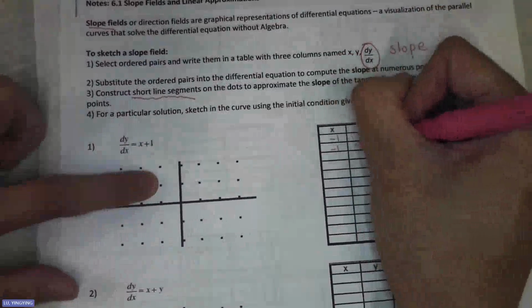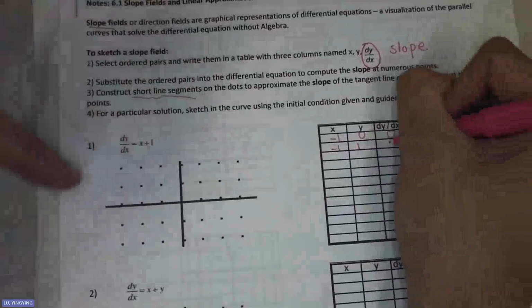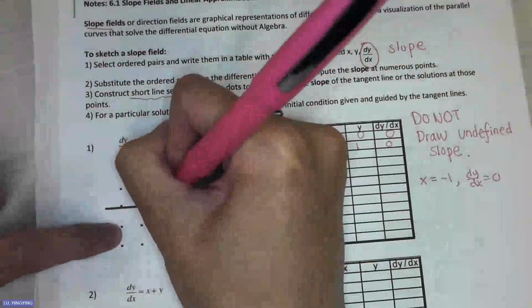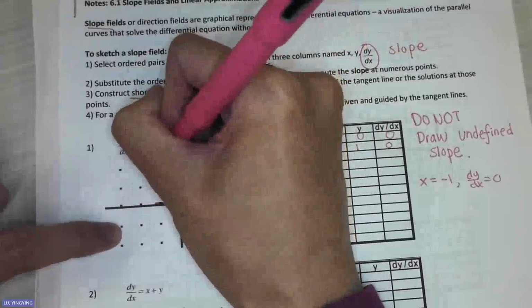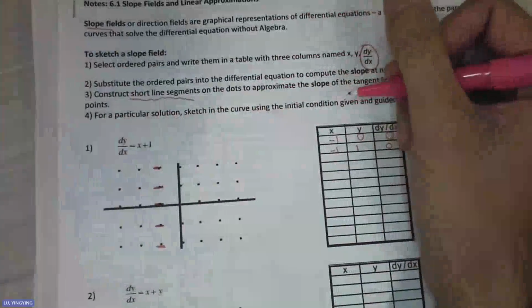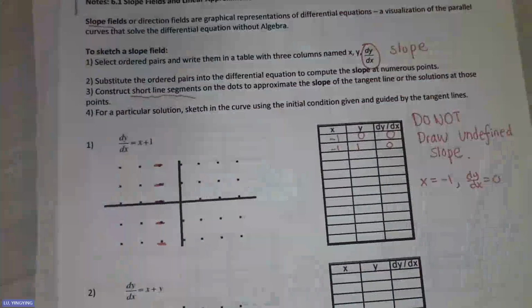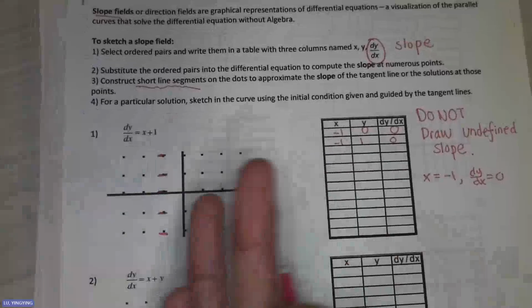So same thing with -1 and 1. The slope is still 0 because there's no y value. It's just x plus 1. So no matter what, every time x is -1, the slope is 0. So basically, you can fill the whole column by plugging in just one ordered pair. Does that make sense? You don't need to plug in a zillion ordered pairs.